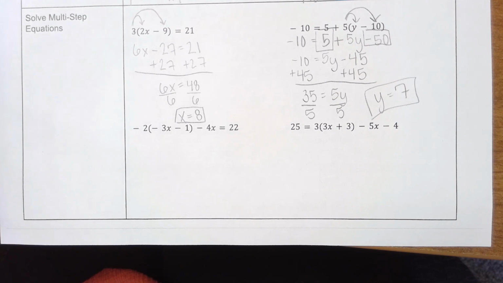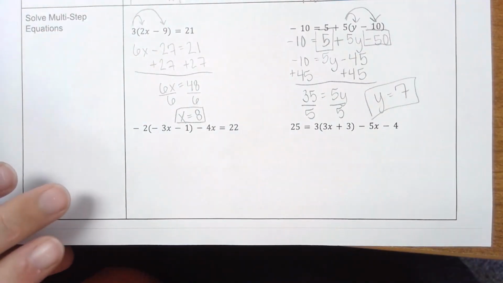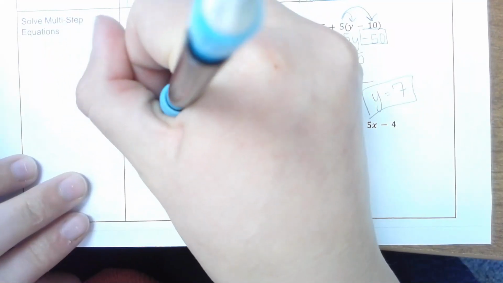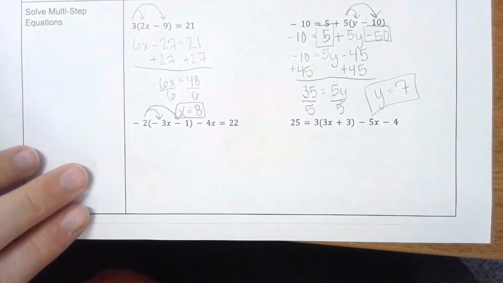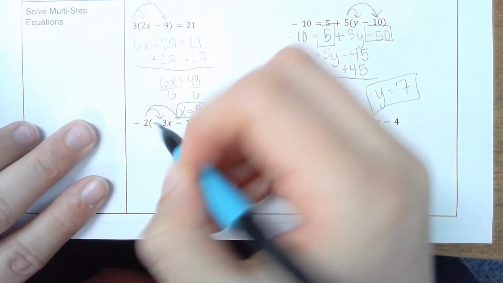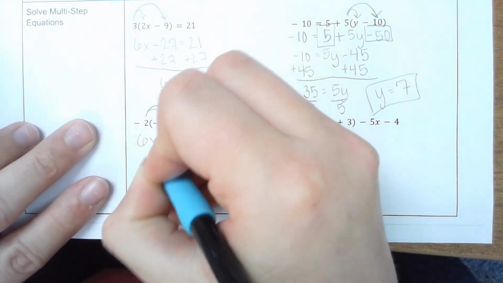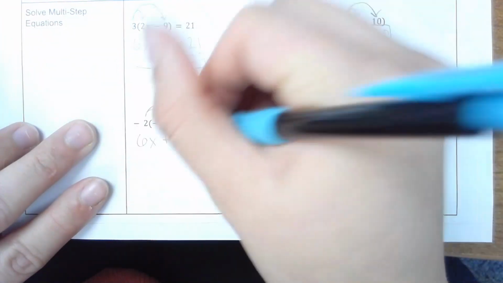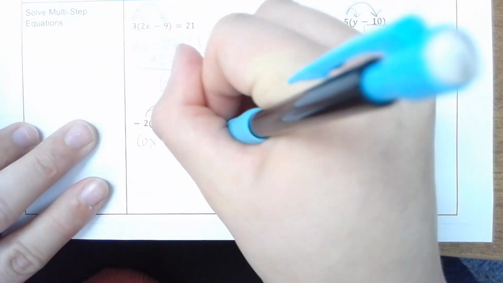Okay, you should be done with these two, so let's see how you did. The first thing you should have done was the distributive property by taking this negative 2 times everything on the inside of our parentheses. So negative 2 times the negative 3x is a positive 6x. And then a negative 2 times a negative 1 is a positive 2. And then you still have a minus 4x equals 22.